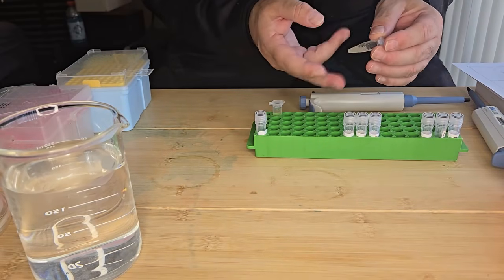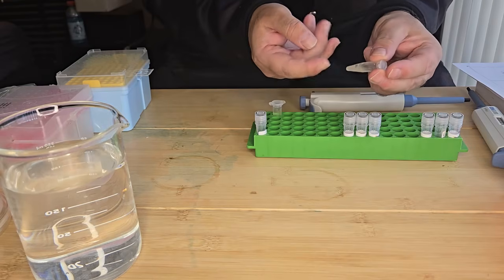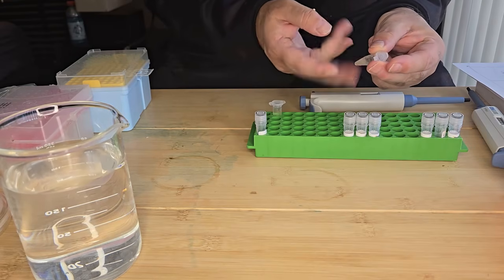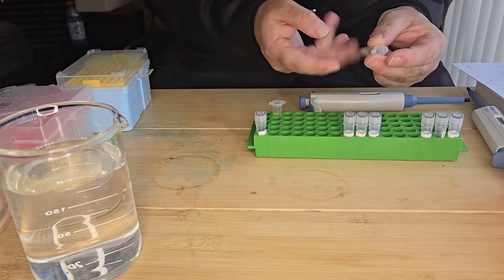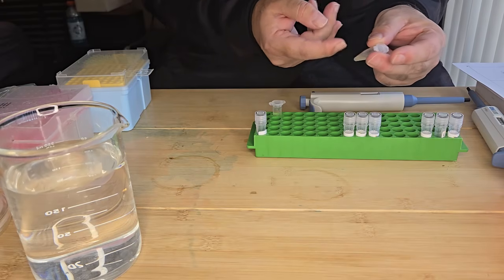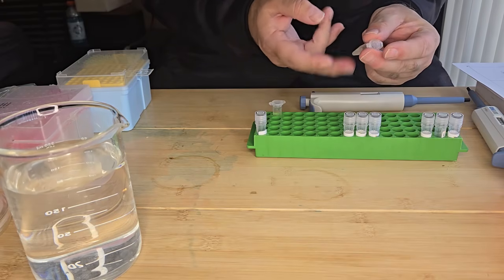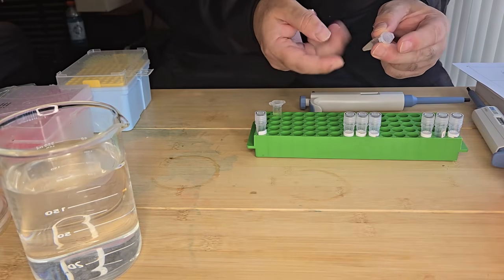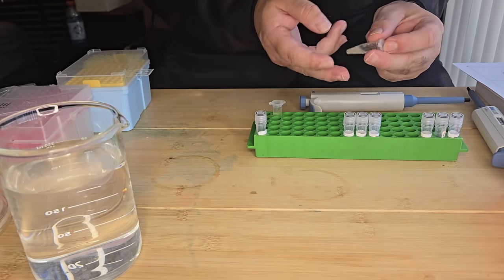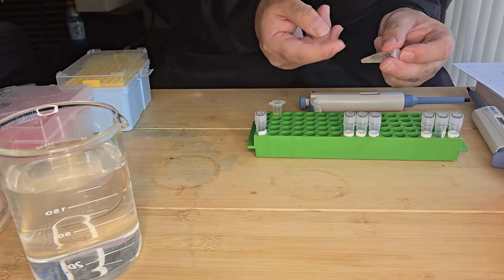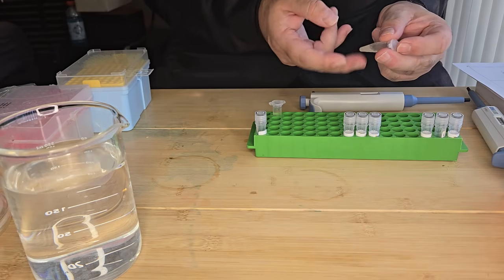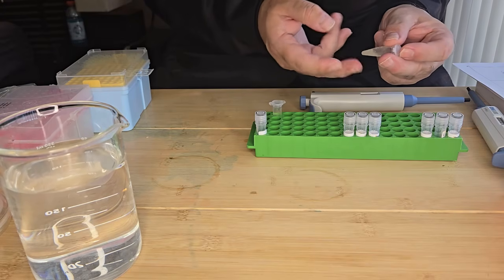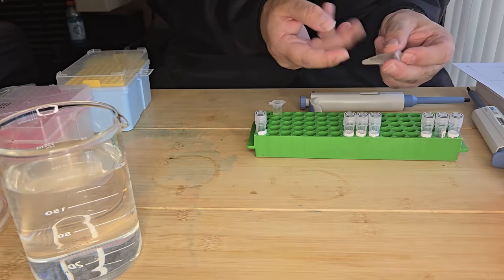Going to give that a mix just by flicking the tube to mix everything up. And then this is going to be incubated at room temperature for 4 to 12 hours. So I'm going to incubate it overnight. And then the next day, I'm going to plate my mixture onto my streptomycin media plate.